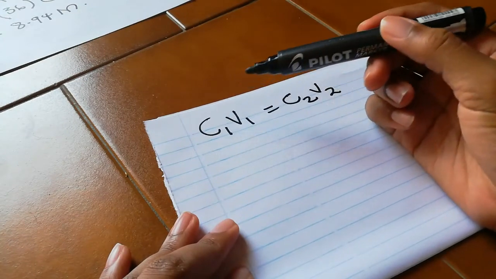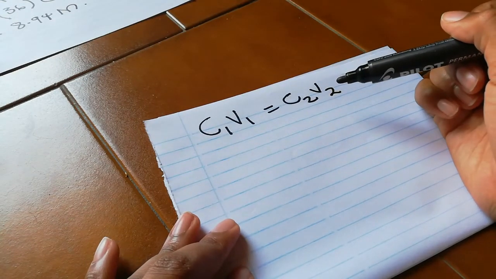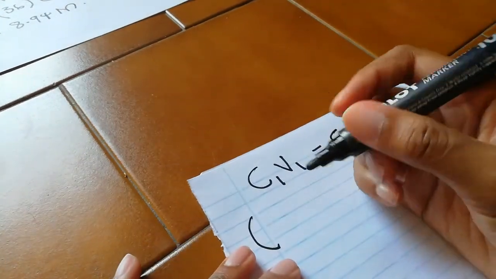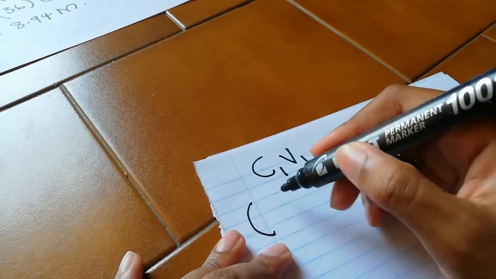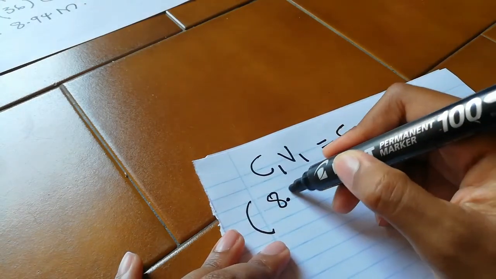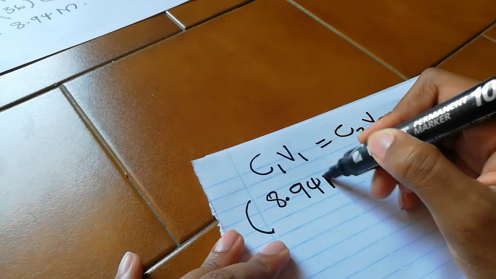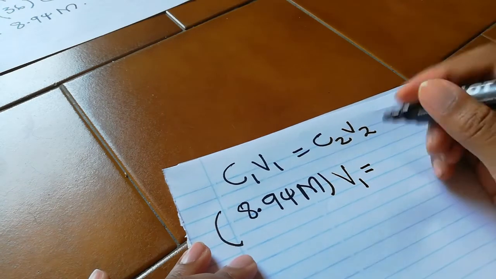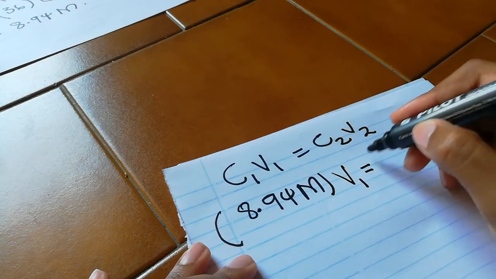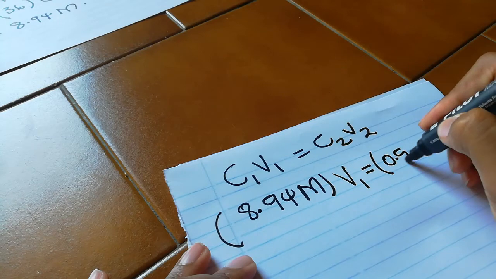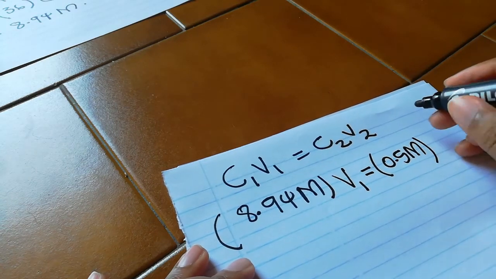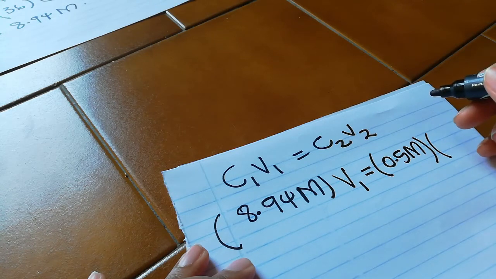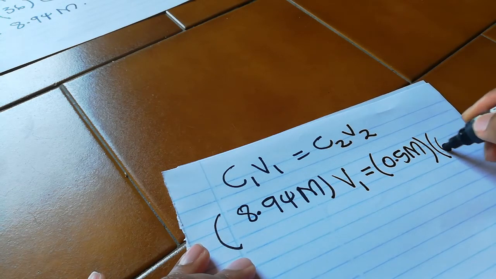We have C1, we have C2 and V2. We are looking for V1. Our C1 we just determined, it's 8.94 molar. We don't have the V1. Our C2 is 0.5 molar, and our V2 is 675 mils.